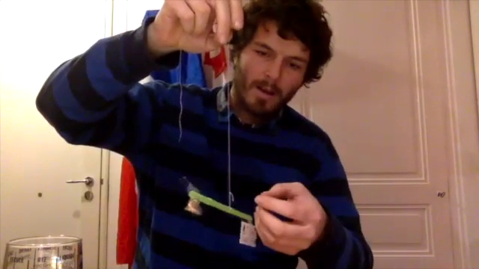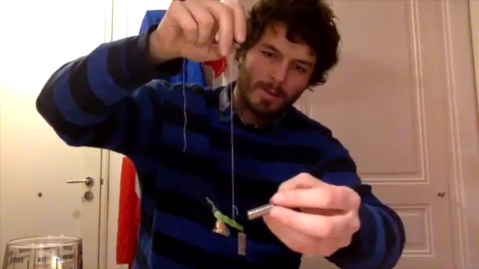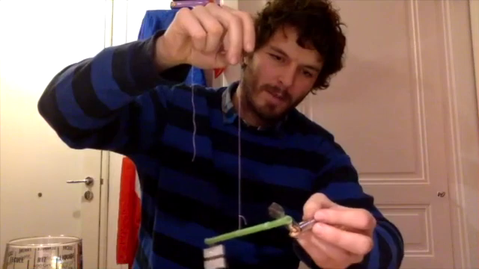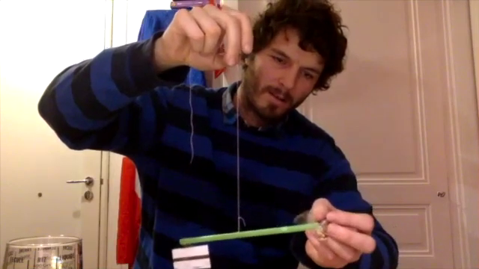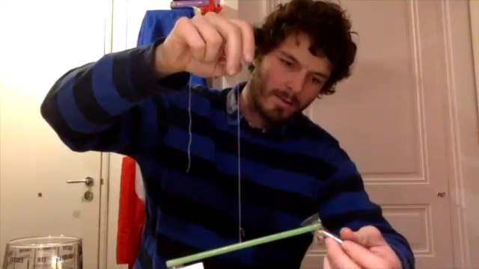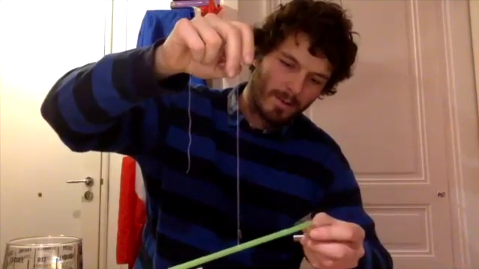And now from the iron content, I should be able to demonstrate attraction of breakfast cereal to my magnet. So it'll follow the magnet along. And I can change direction. Should be able to change direction.